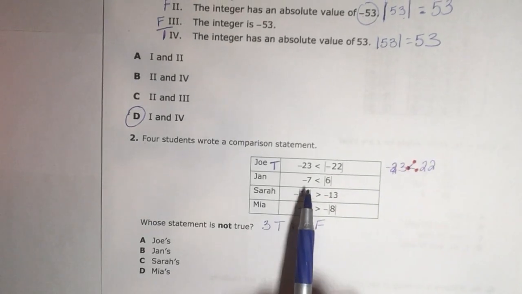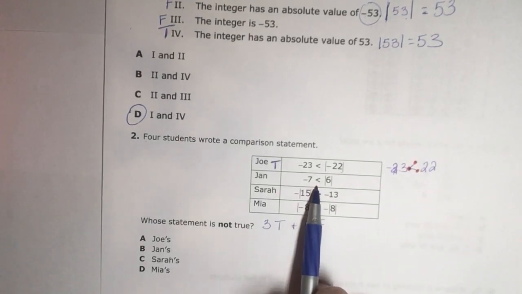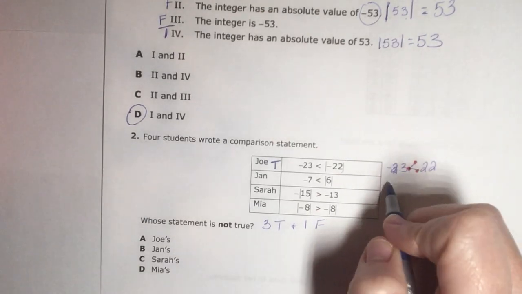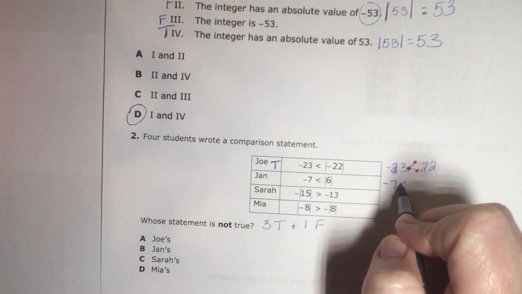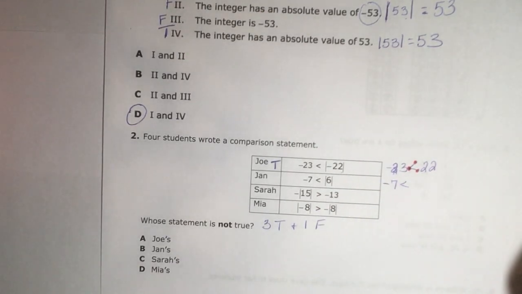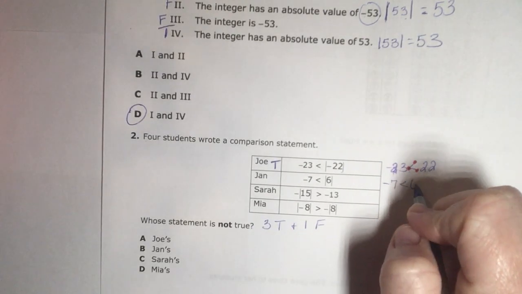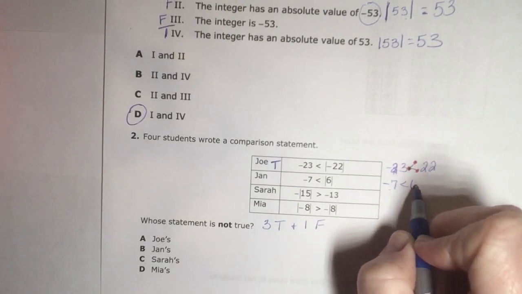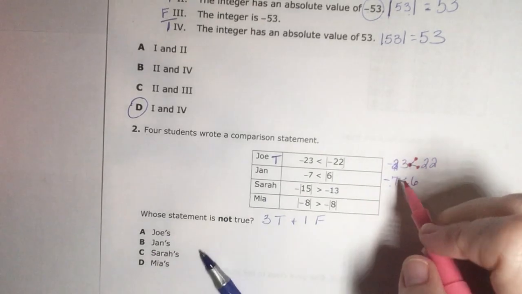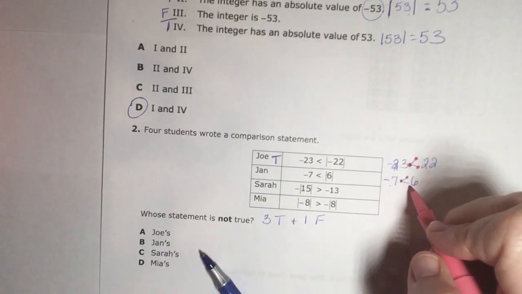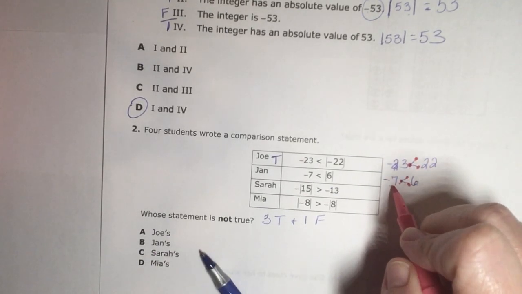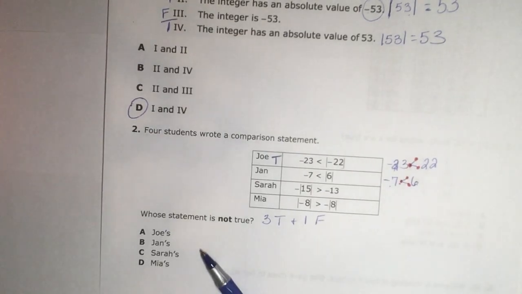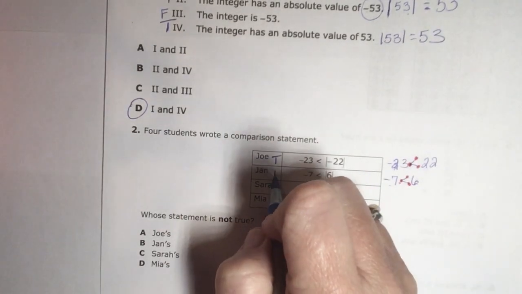Let's look at Jan. Jan has negative 7 is less than the absolute value of 6. The absolute value of 6 is 6. So is negative 7 less than 6? Yes, it is. Same thing with the dots: 1 is less than 2, so negative 7 is less than 6. So that is true.